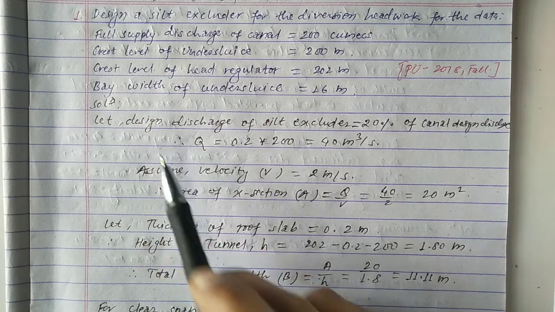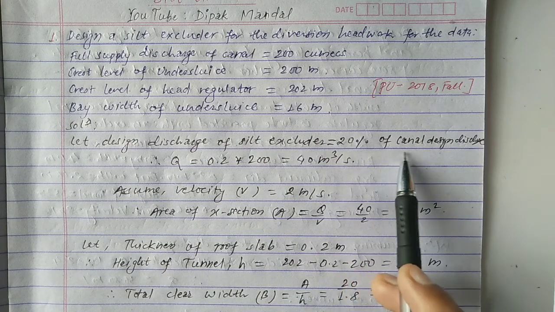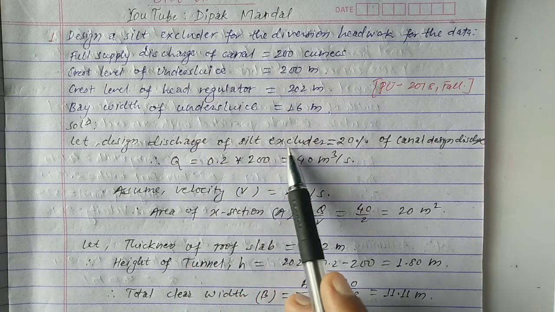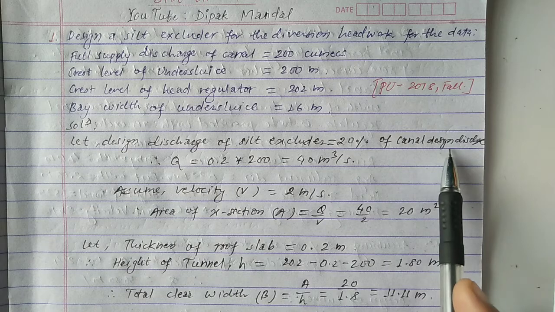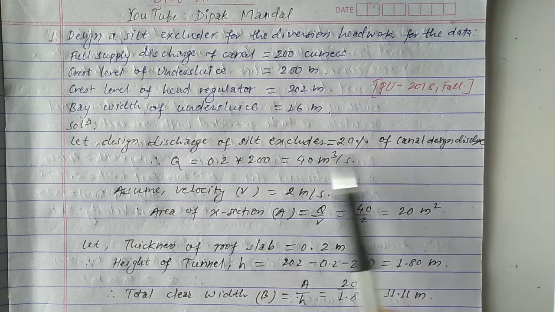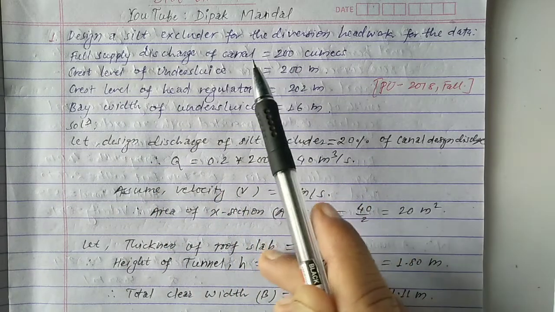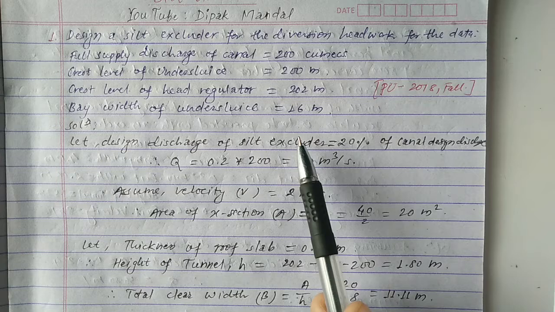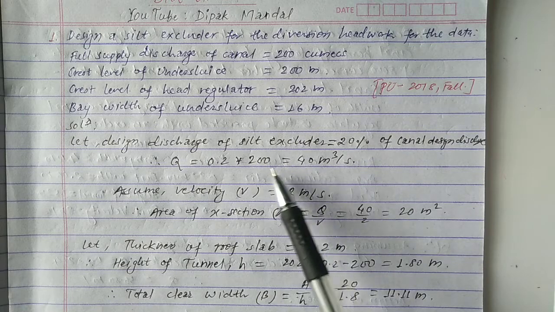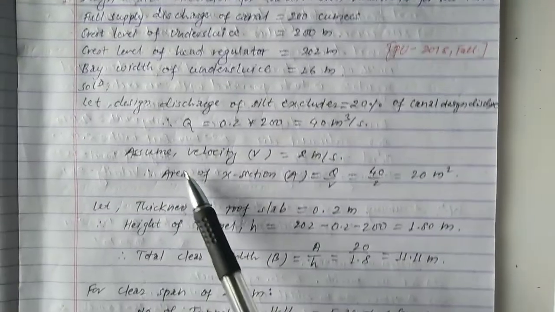In the very first step, we have to calculate the discharge of the silt excluder. The discharge of the silt excluder is taken as 20% of the total canal discharge. So 20% means we take 0.2, and the canal design discharge, the full supply discharge of the canal, is already given in the question, that is 200 cubic meters per second. So 0.2 into 200, and we get the design discharge of silt excluder equal to 40 meter cube per second.